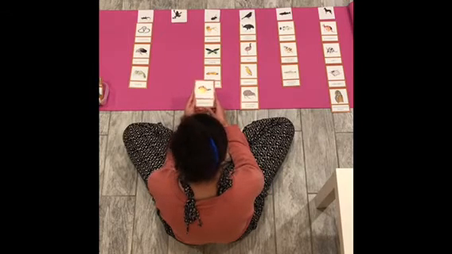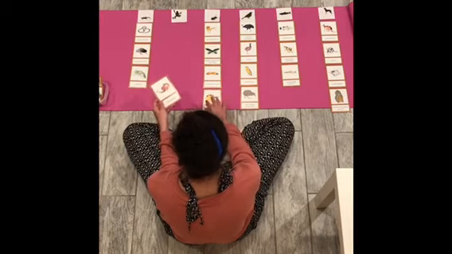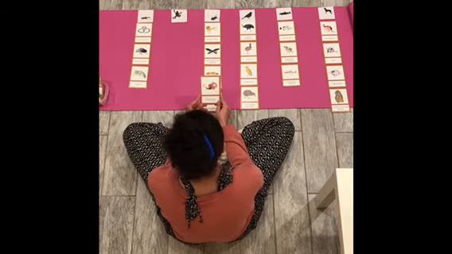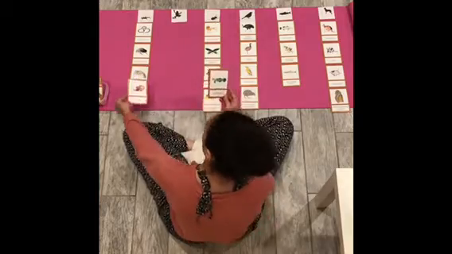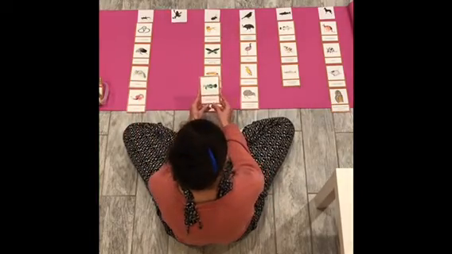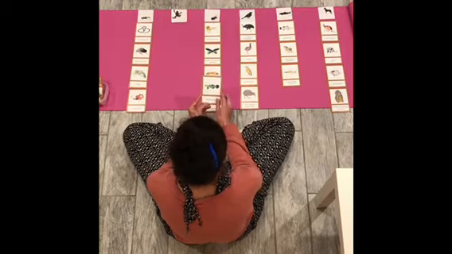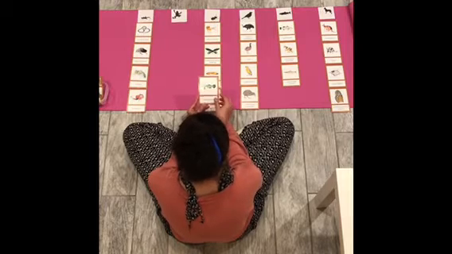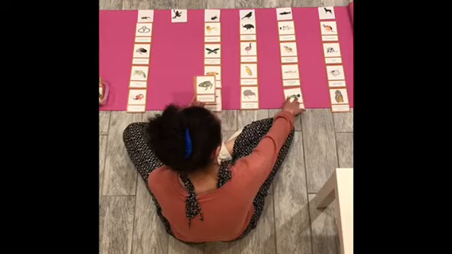Honeypot ant. That's an insect. An insect is an invertebrate. Frilled lizard. Lizards are reptiles. Desert goby. It has scales and fins, so it must be a fish.